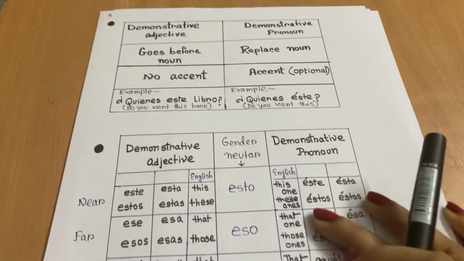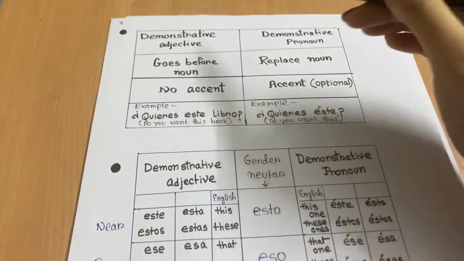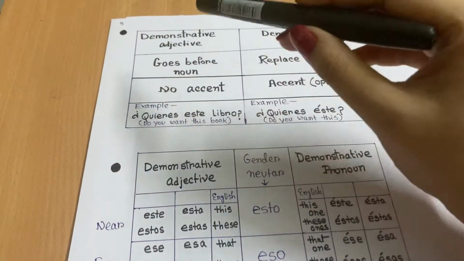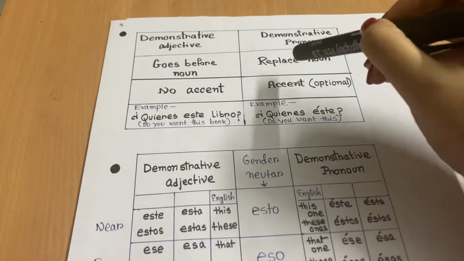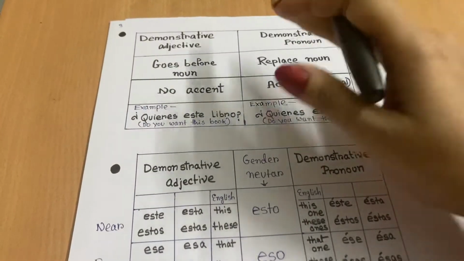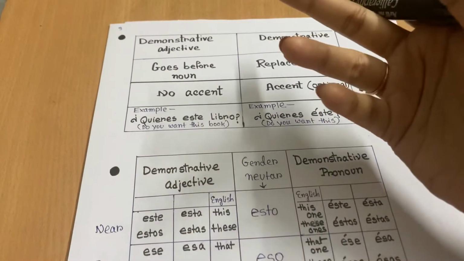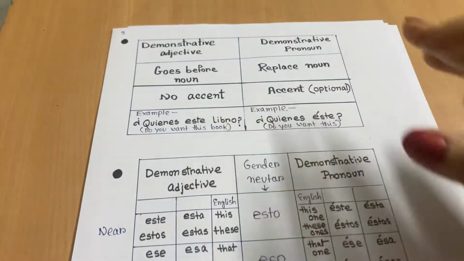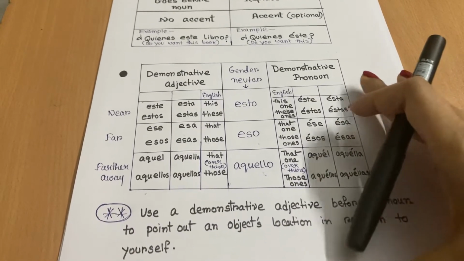Coming to the next part, here are a few things to remember: a demonstrative adjective always goes before the noun. Remember that. And a demonstrative pronoun replaces the noun. When we pronounce a demonstrative adjective or a demonstrative pronoun, the pronunciation is absolutely the same. There is no change. But how can we differentiate when we write?